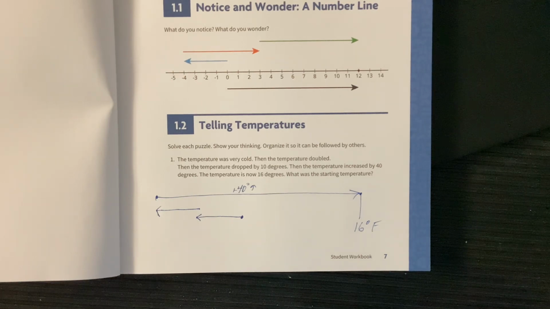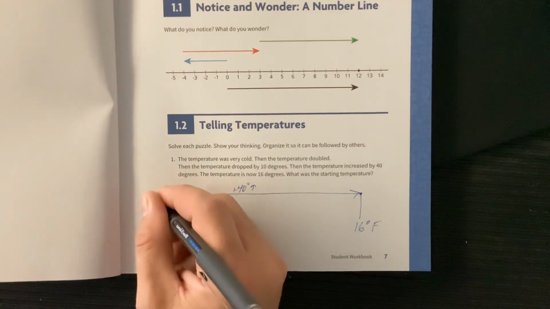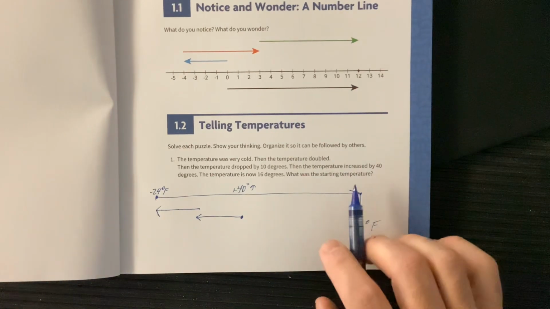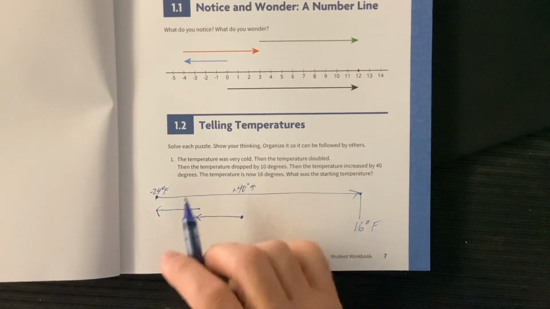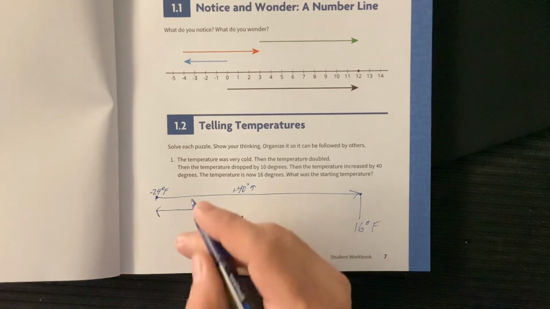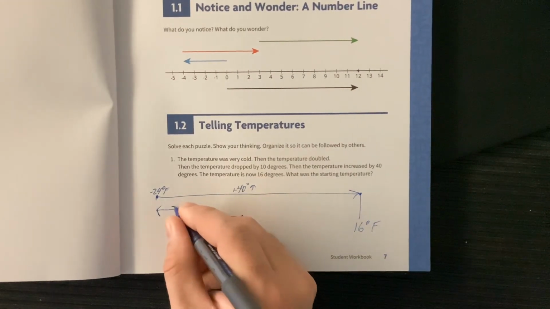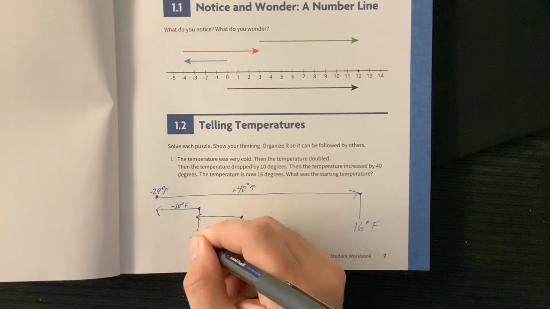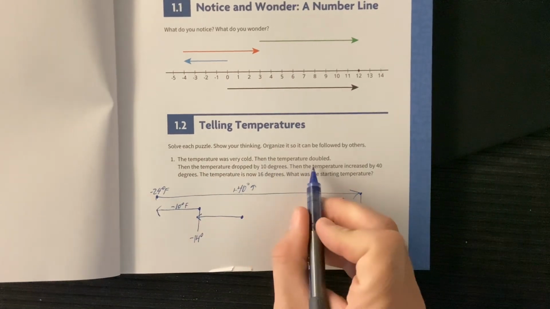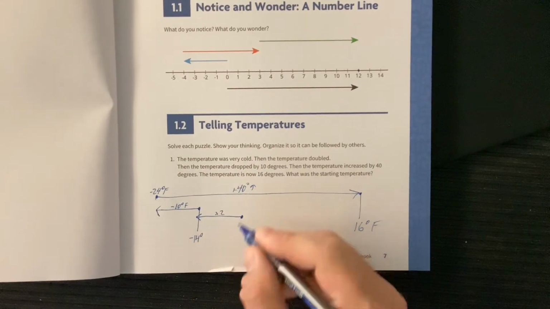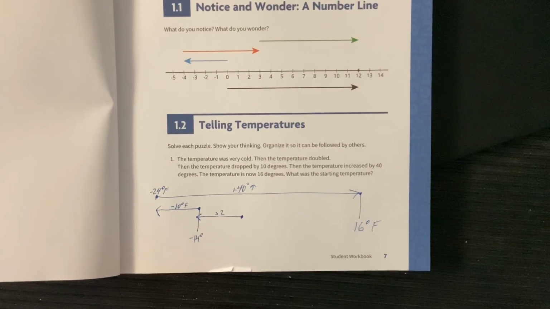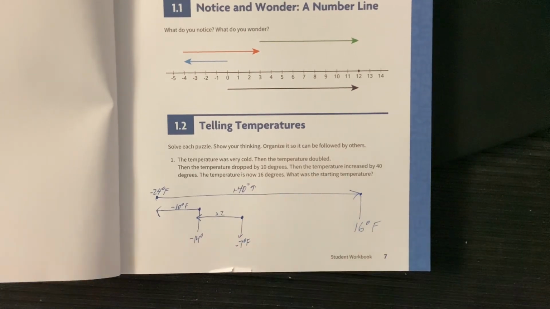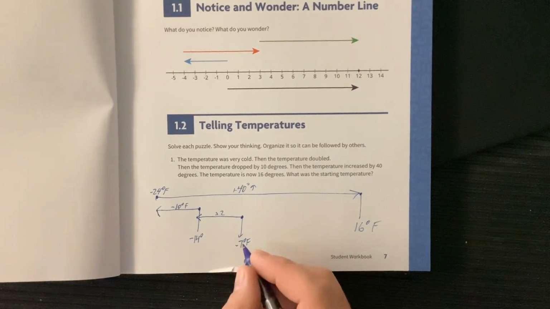That would be 50 degrees. Negative 24 degrees. Okay, so right there it's negative 24. Here it dropped 10 degrees. So what was the temp here before it dropped 10 degrees? That was at negative 14. And then at the beginning it doubled. So what was the temperature? Then I doubled it, and it went to negative 14. Negative 7 times 2. Okay, so there'd be my answer.